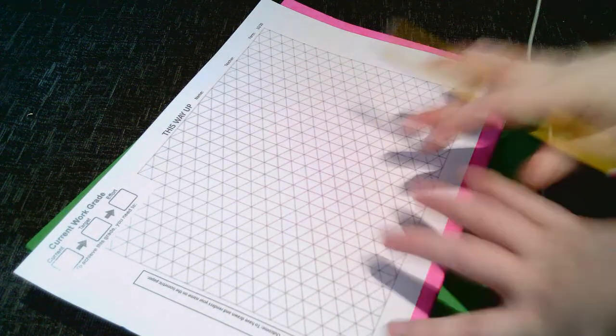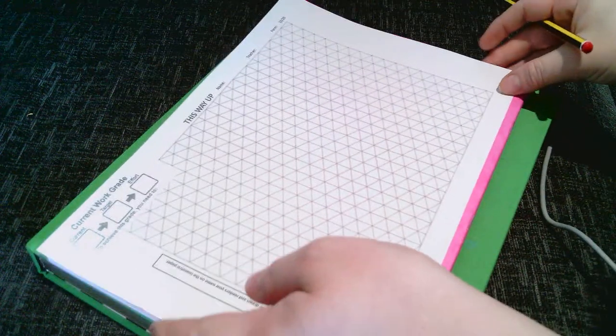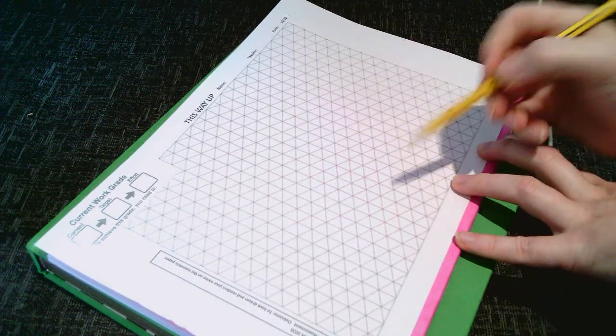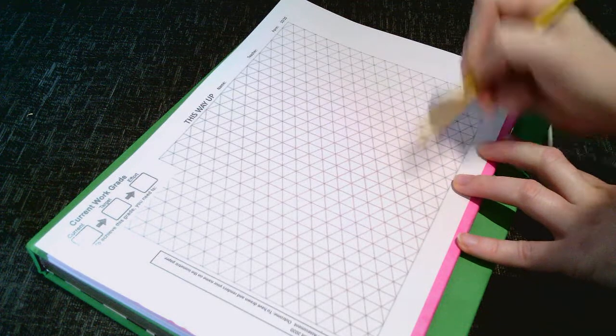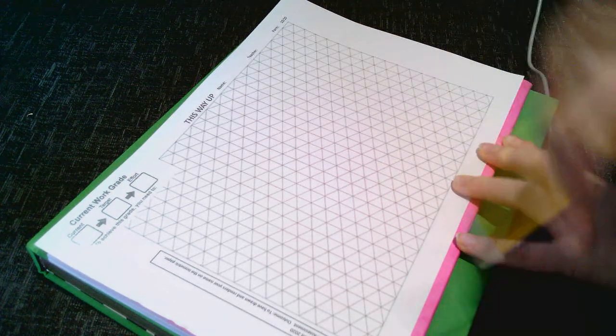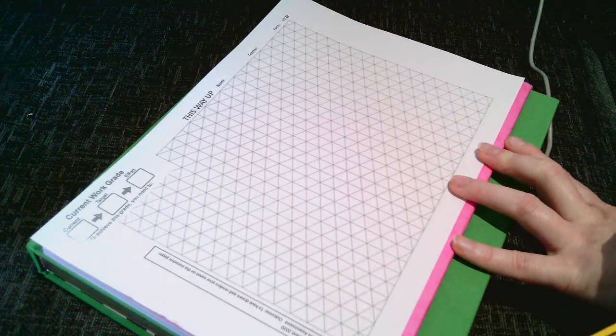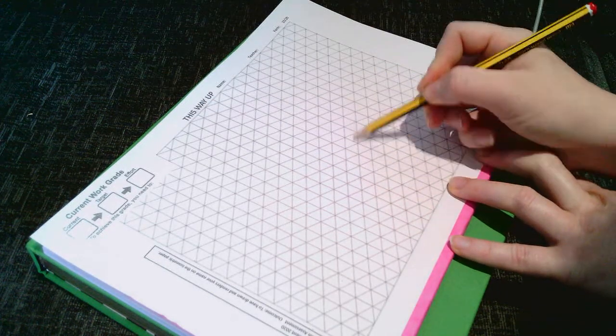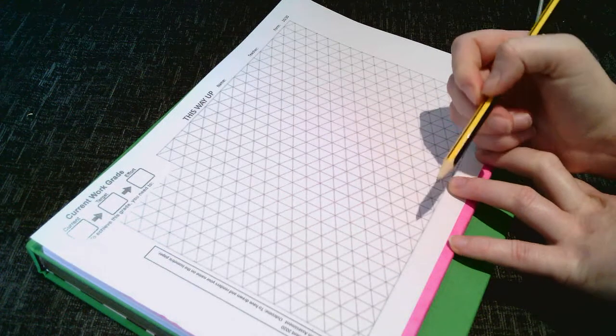So here we have our isometric drawing grid with our vertical lines and our horizontal lines angled at 30 degrees. Like we discussed in class, we draw our vertical lines and our horizontal lines at that 30-degree angle.